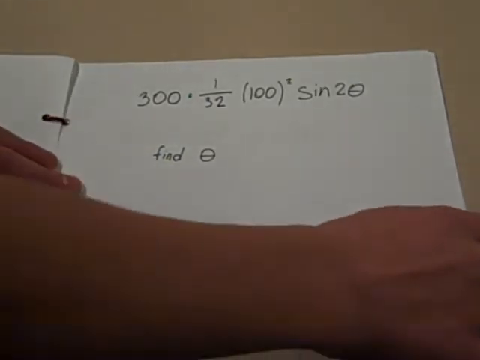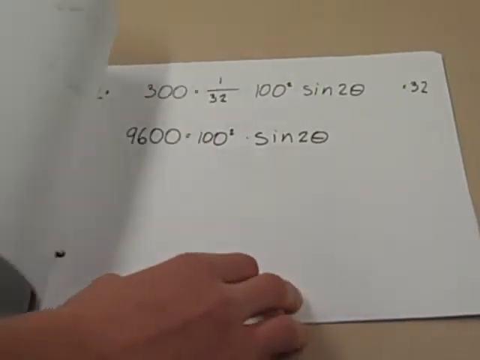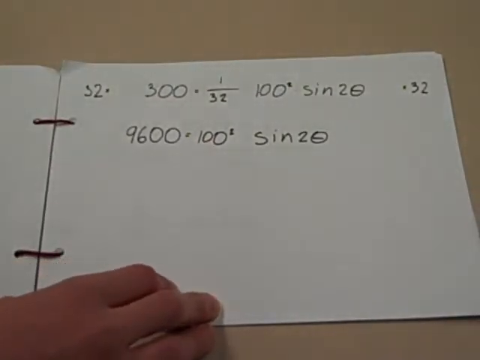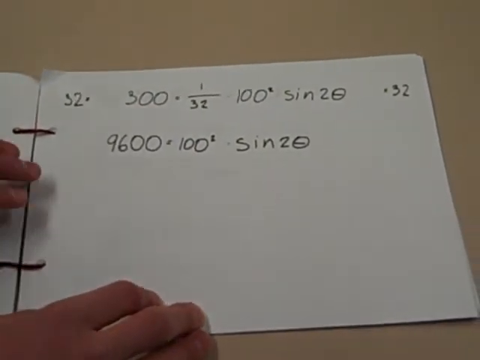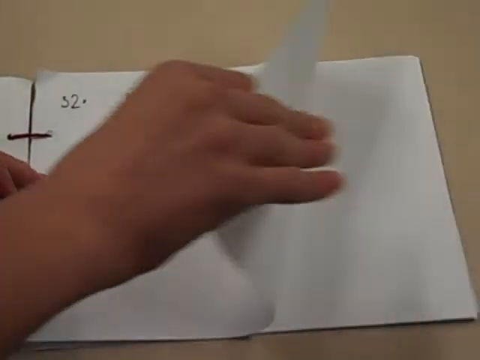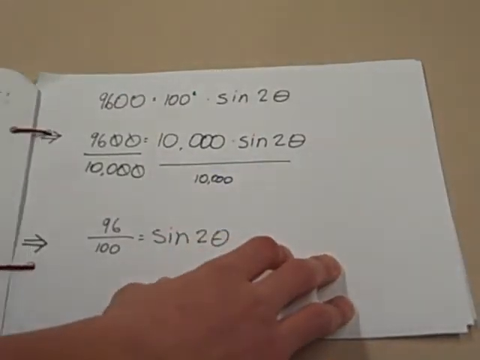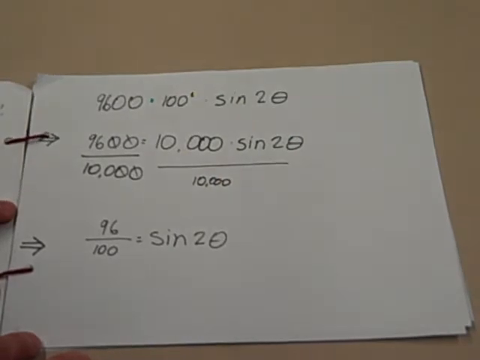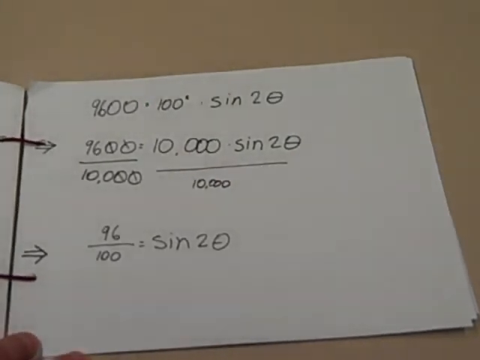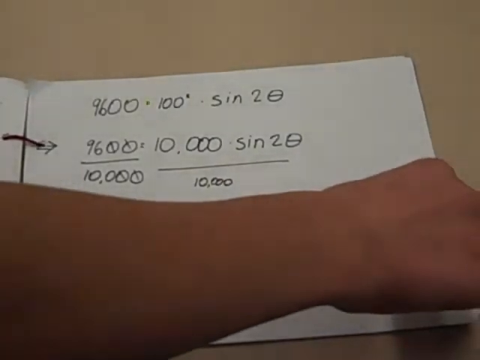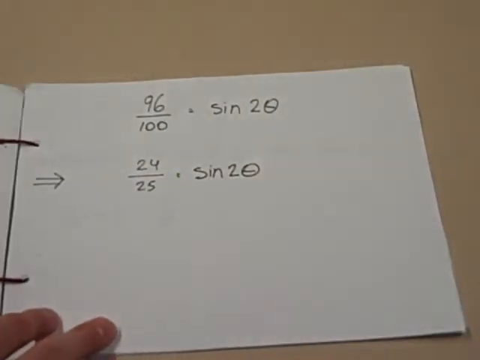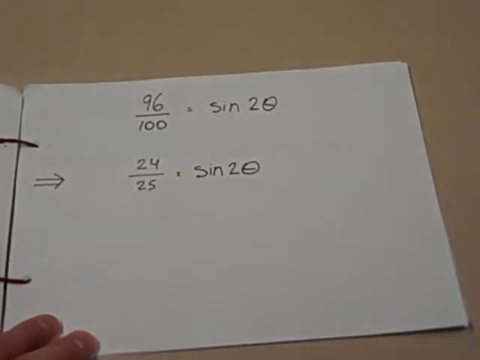Now we isolate the sine by multiplying by 32, which gives us 9600 equals 100 squared times sine 2 theta. 100 squared is equal to 10,000. So now we can further isolate sine. We divide both sides by 10,000. This gives us 96 over 100 equals sine 2 theta. 96 over 100 can be reduced to 24 over 25.